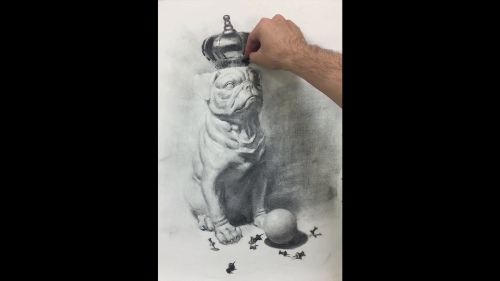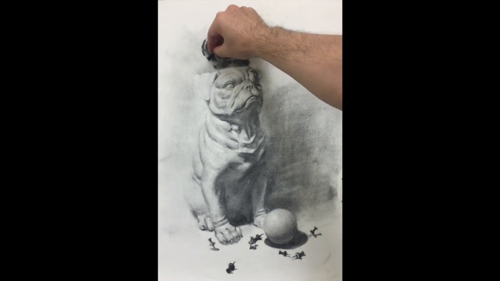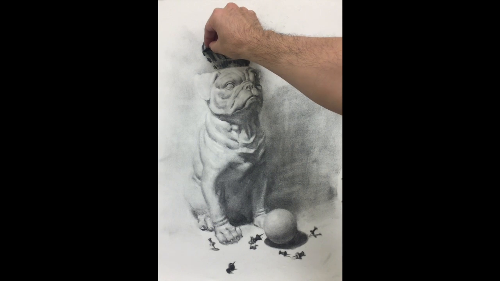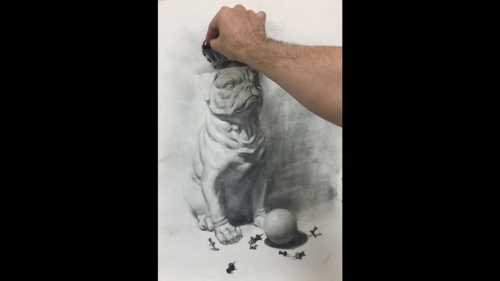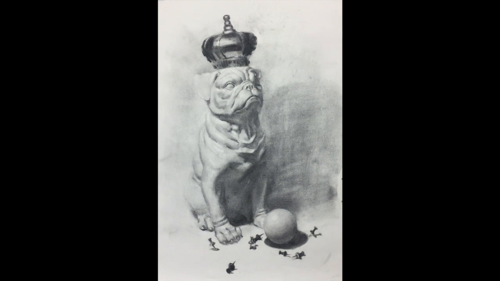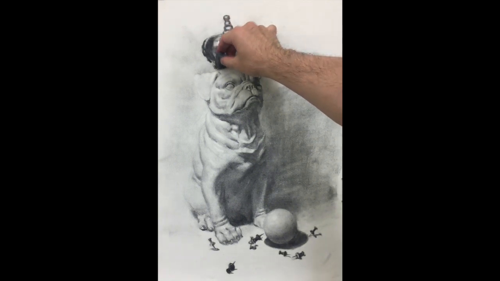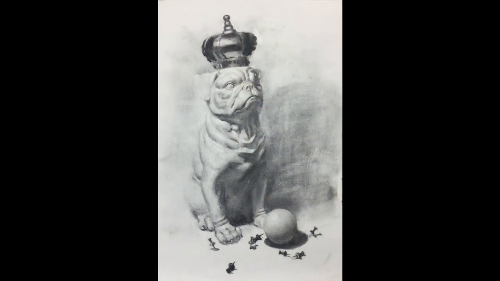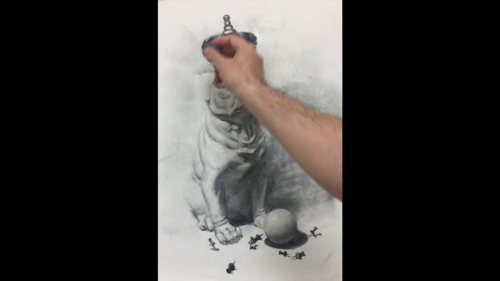I'm just doing some a little bit more random shapes right here. It doesn't really make sense in the beginning, but it will make better sense later on when the drawing is near complete stage. It will make it look more like kind of a shiny metal.